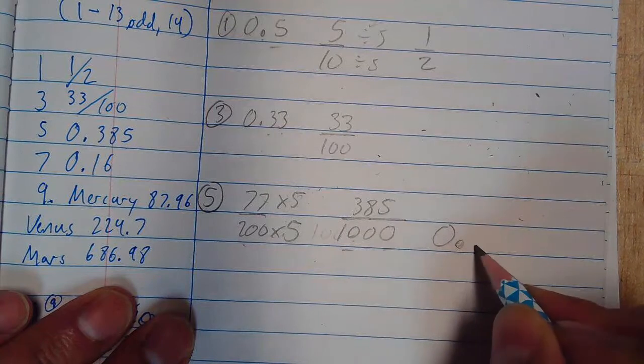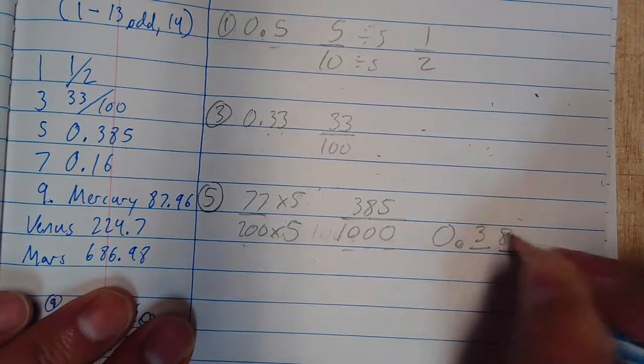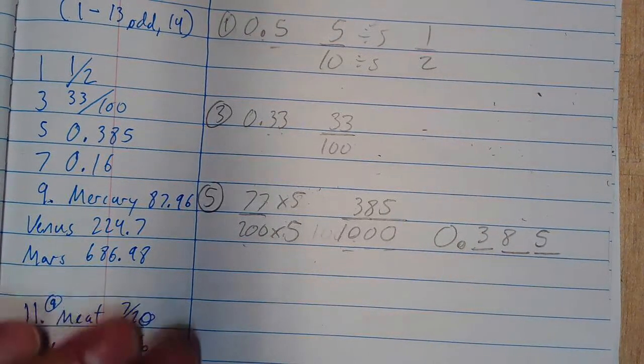1, 2, 3. 3 place values. Tenths, hundredths, thousandths. And I just write the top number, which is the numerator, and we're done. There it is. Easy peasy.